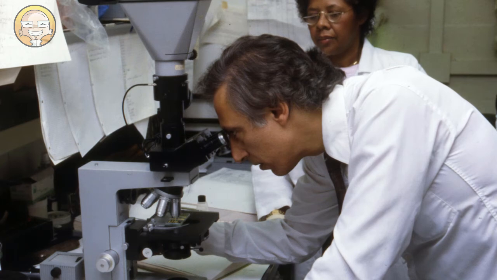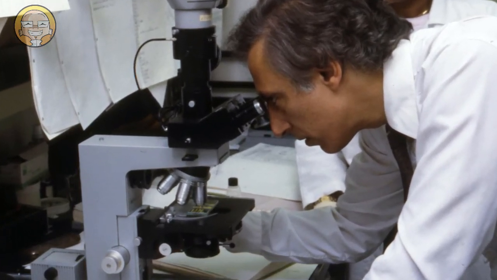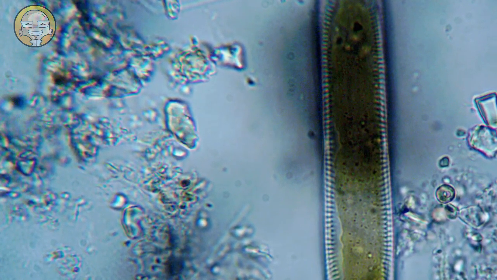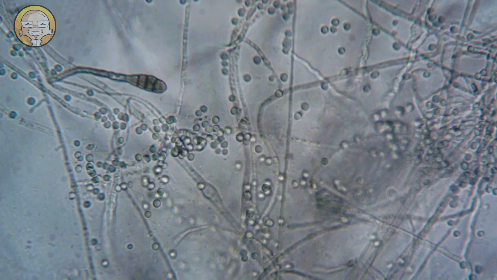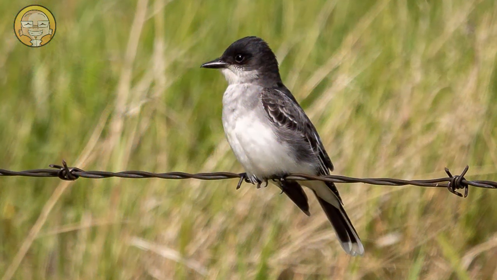Scientists also look at water samples under a microscope to view and count tiny living microorganisms in the water. Some microorganisms are needed as food by animals in aquatic ecosystems, but other microorganisms can cause disease and be harmful to an ecosystem. How about something like birds?